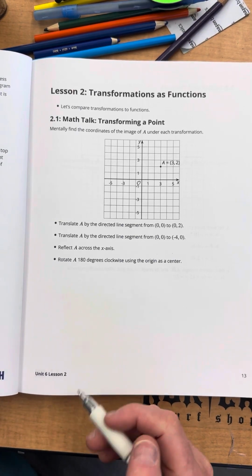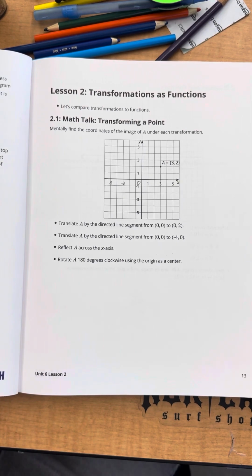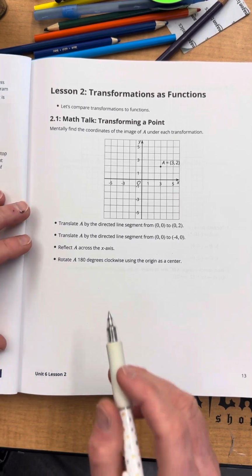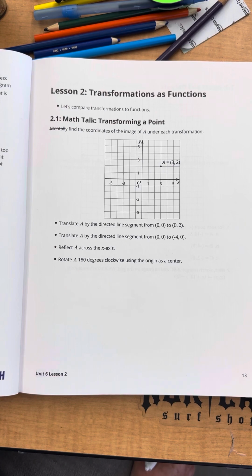Okay, lesson 2, transformations as functions. Let's compare transformations to functions. All right, sounds good. 2.1, math talk, transforming a point. Find the coordinates of the image of A under each transformation.